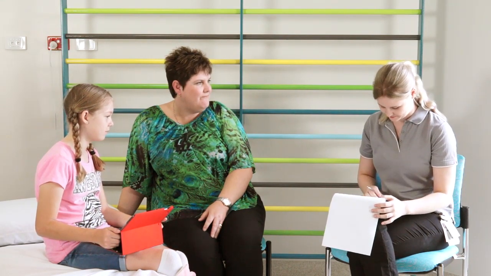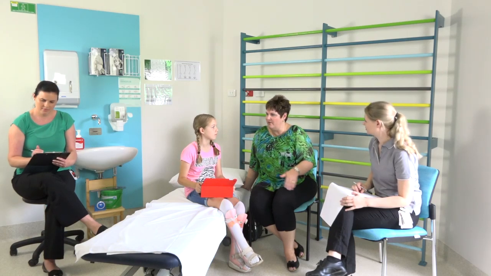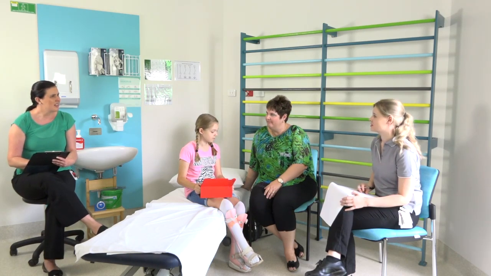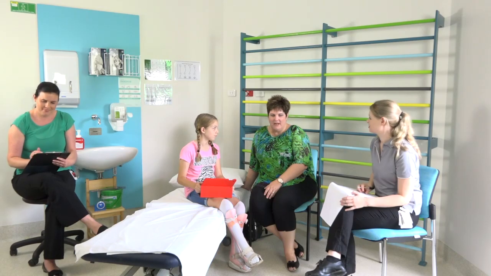What was the operation that Kiara had on her hips? So the orthopaedic doctor cut her thigh bones and turned them outwards, and then about a year later they took the plates out. Right. Is Kiara taking any medication? Just Panadol for pain, and occasionally we have to use some Movicol if she gets a bit constipated. Okay.